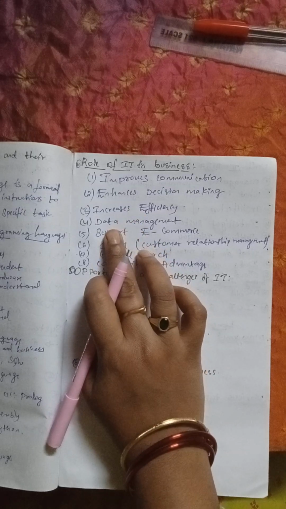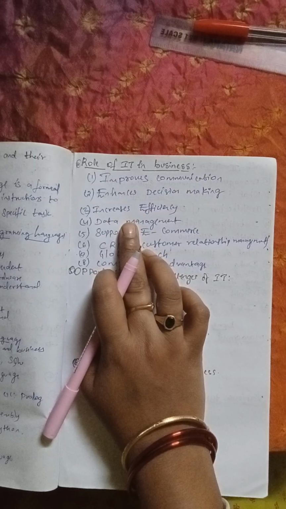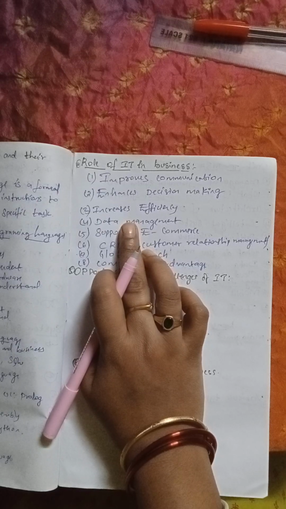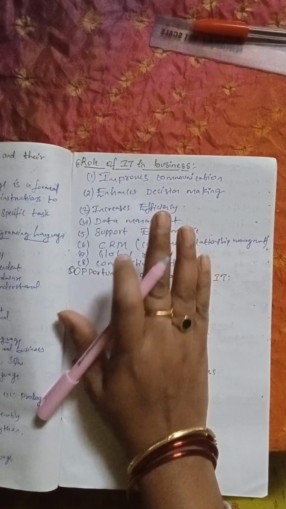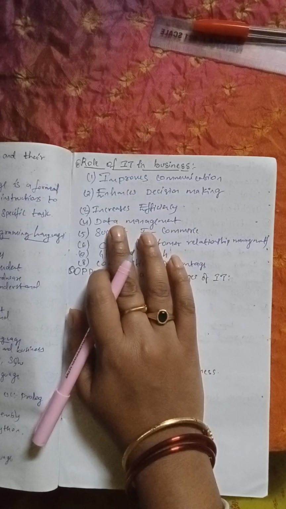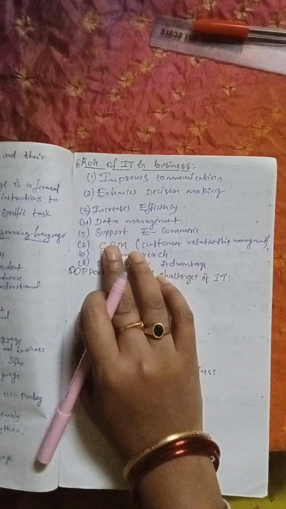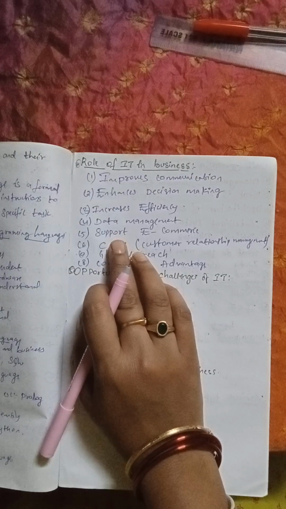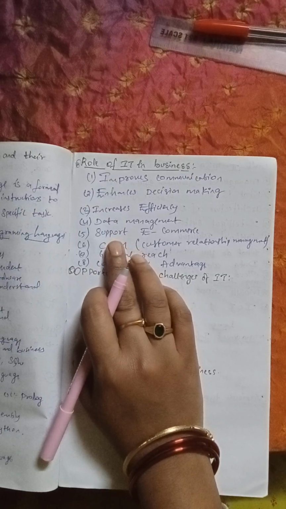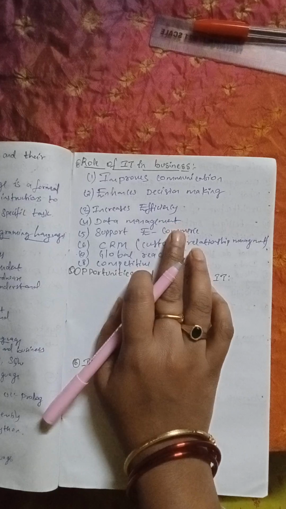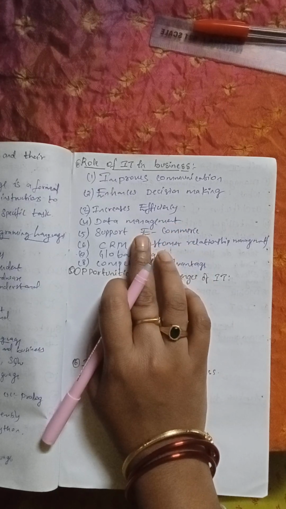Now see fourth point, data management. Data management means it stores and manages large volumes of business data using databases. So that's what we call data management. Now supports e-commerce, not only e-commerce, even mobile commerce is also in trend, right? So it supports e-commerce and mobile commerce, helping in online buying and selling of products and services.